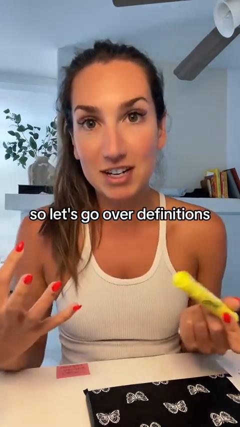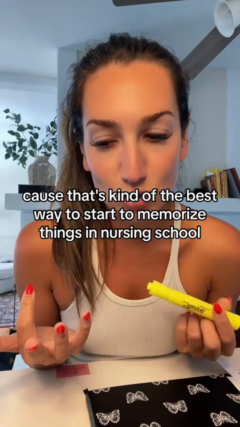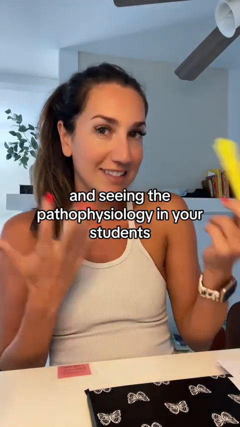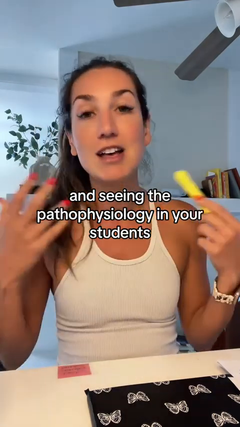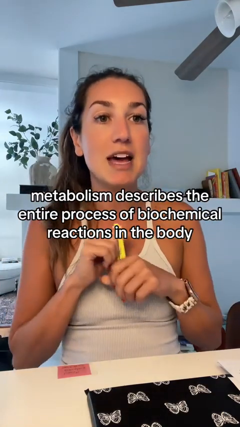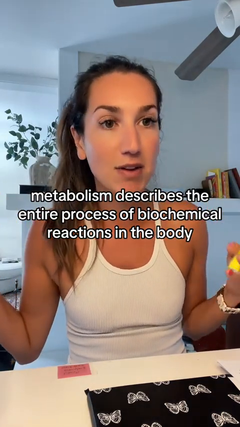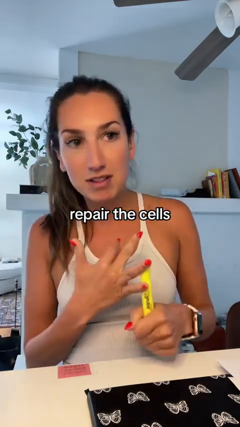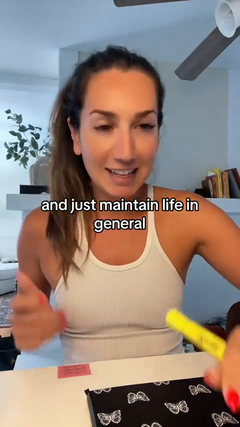So let's go over definitions, because that's kind of the best way to start to memorize things in nursing school until it actually makes sense in your working and seeing the pathophysiology in your patients. So let's go over the definition of what is metabolism and what is nutrition. Metabolism describes the entire process of biochemical reactions in the body's cells that produce energy, repair the cells, and just maintain life in general.